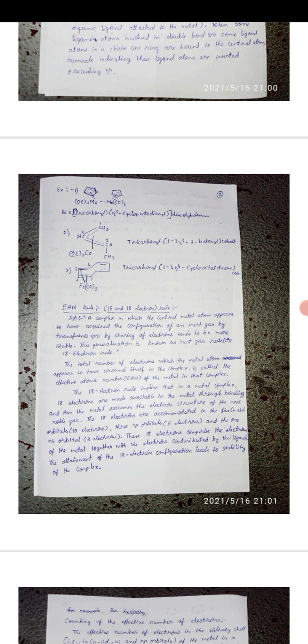The 18 electron rule implies that in a metal complex 18 electrons are made available to the metal through bonding, and then the metal assumes the electron structure of the next noble gas. The 18 electrons are accommodated in the (n-1)d orbitals, where each orbital can accommodate a maximum of 2 electrons, giving 10 electrons. From 3 np orbitals we get 6 electrons, and from 1 ns orbital we get 2 electrons, thus totaling 18 electrons.